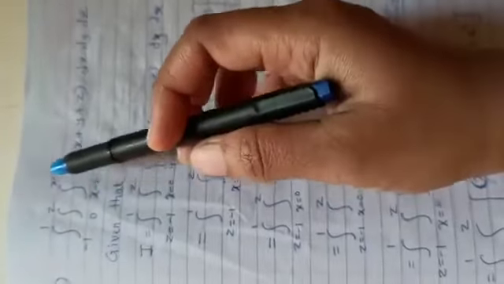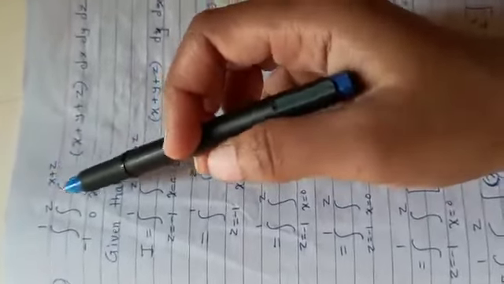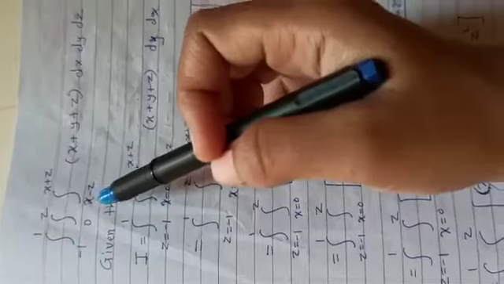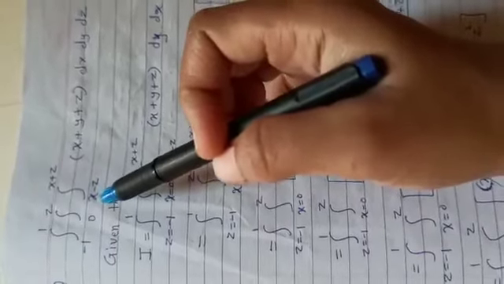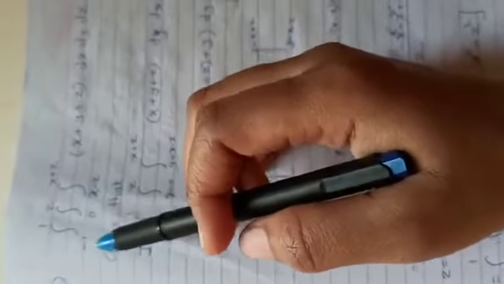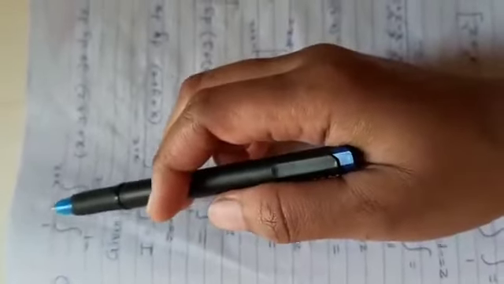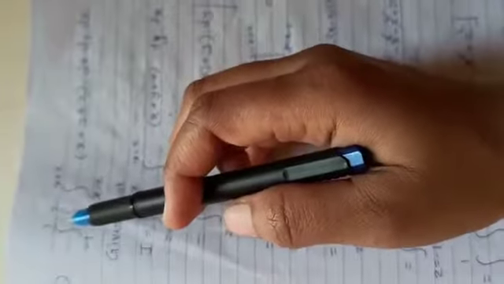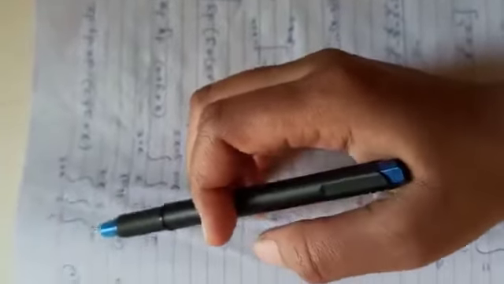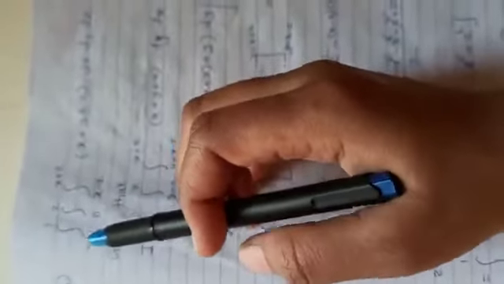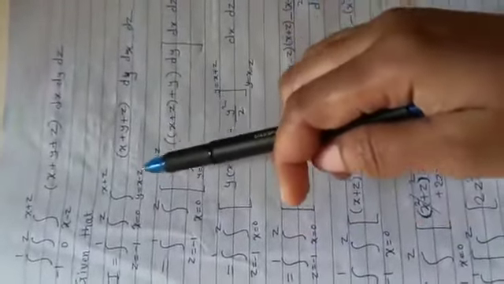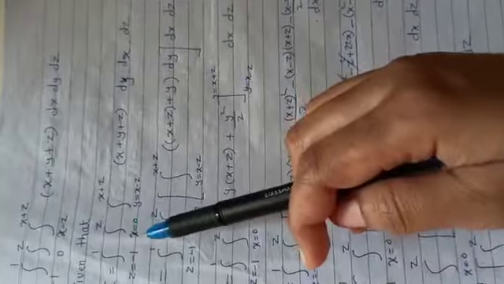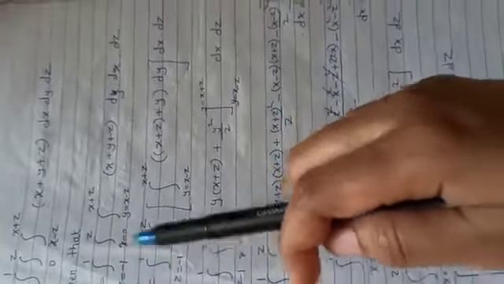X minus z to x plus z are functions of x and z, so they are limits for y. So y is done, and the remaining variables are x and z. This is a function of z, so it must be the limit for x, and the only variable we are left with is z. So z equal to minus 1 to 1. So this is the order of integration. First you have to integrate with respect to y, then with respect to x, and then with respect to z.